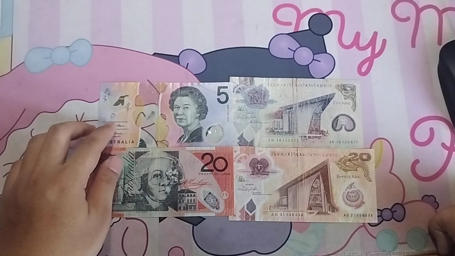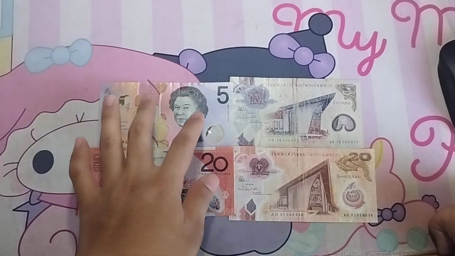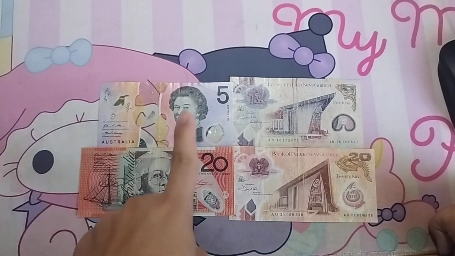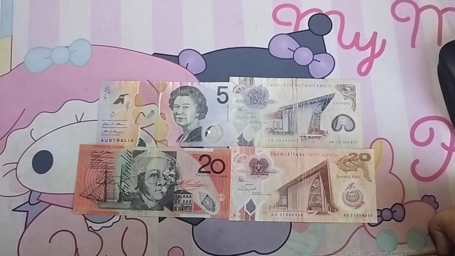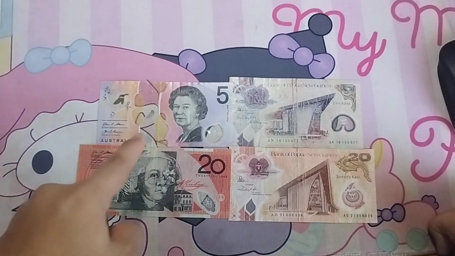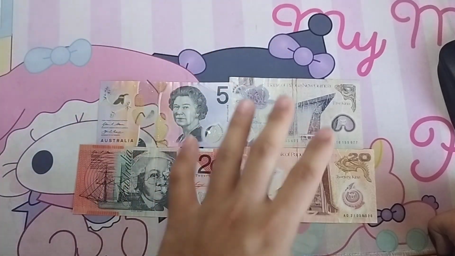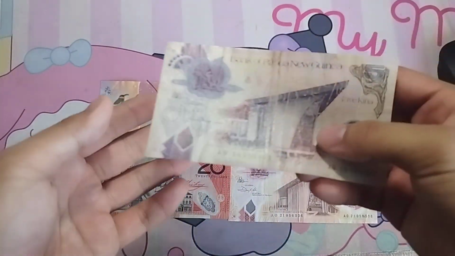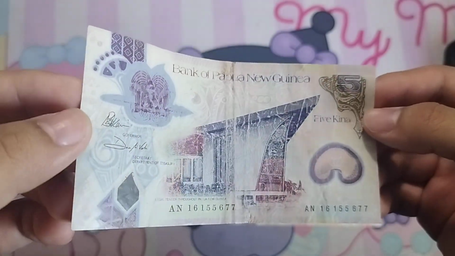So what we're seeing here today is a $5 note, a 5 Kina note, a 20 Australian dollar note, and a 20 Kina note. And as you can see, both of these are purple. Unlike this one, it has a shade of pink and yellowish or something, but either way, you can see that there's purple in this. I don't know if you're just seeing black here. Let us look closer. You can see some purple in there.